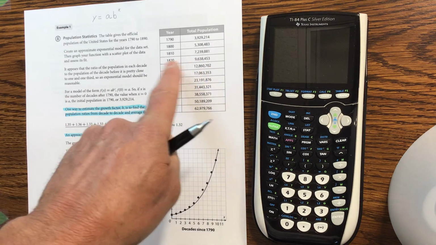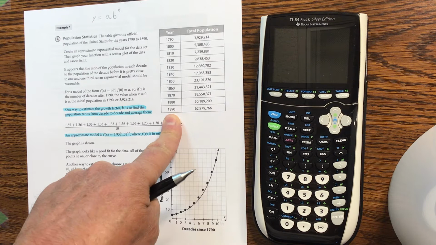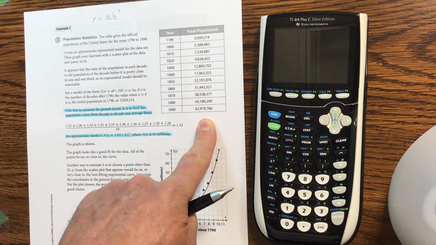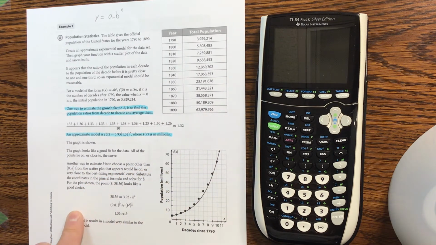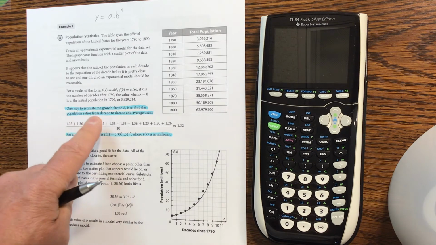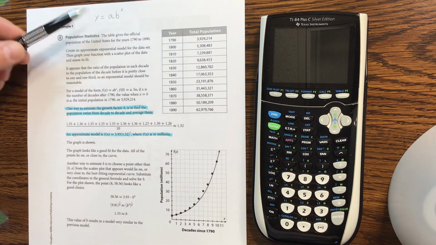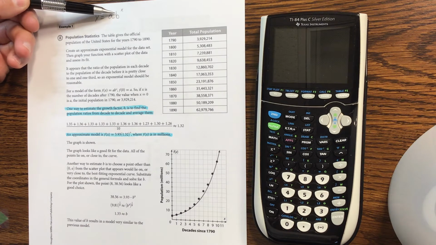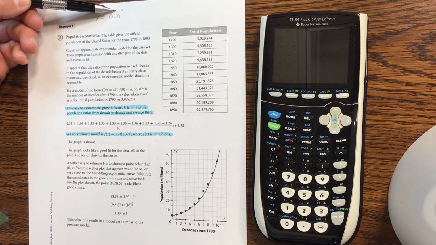So doing this here, here's our set of data. The first column is your x's. The second column is your functional values, or your y values. So one way to estimate the growth factor, again, do we know that this is an exponential growth or is this an exponential decay?